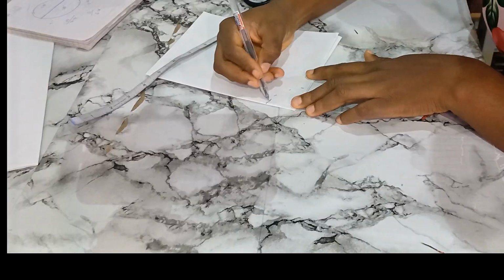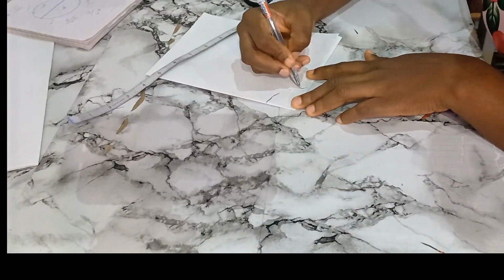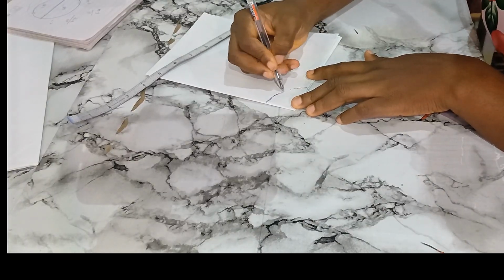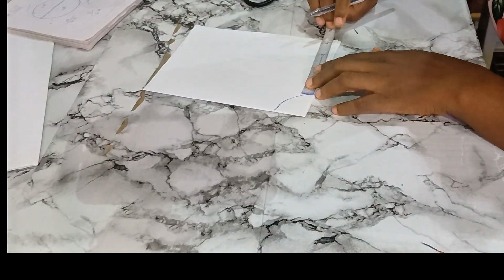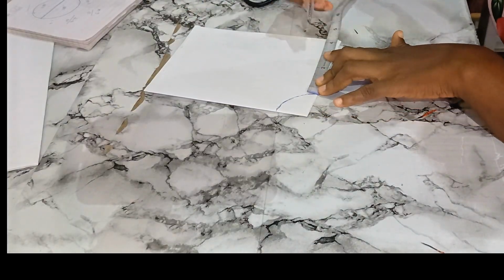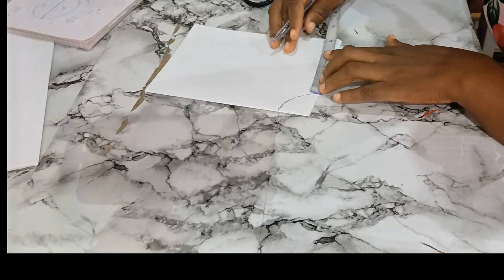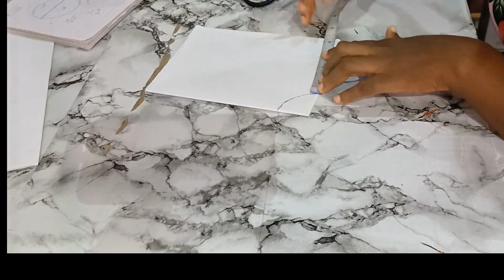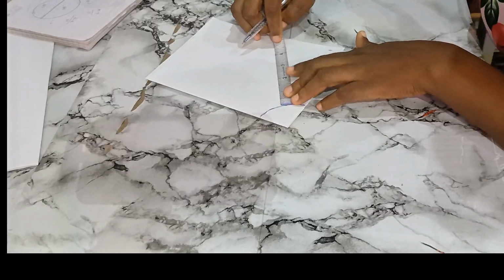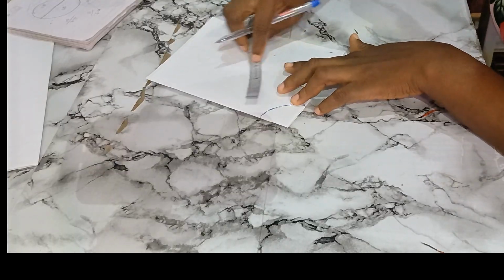Okay, then I will connect all of them together. Then I will now put the length of the flay. Let's assume I'm using 4 inches for the length. I will now mark 4 inches. I'm marking the length now from the radius. From the radius, I will now start putting the length of the flay. I will now mark 4 inches.